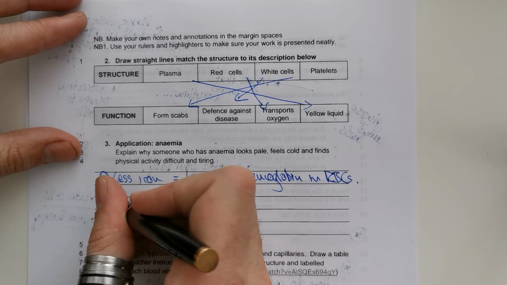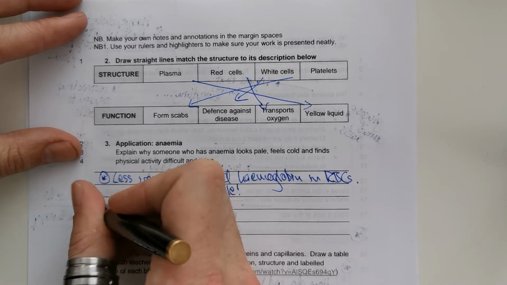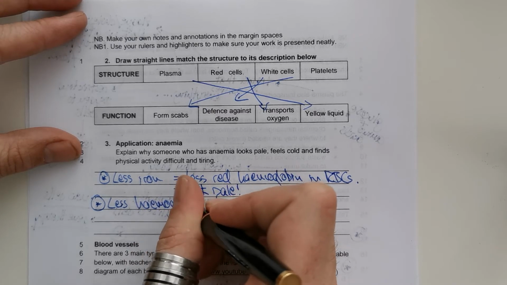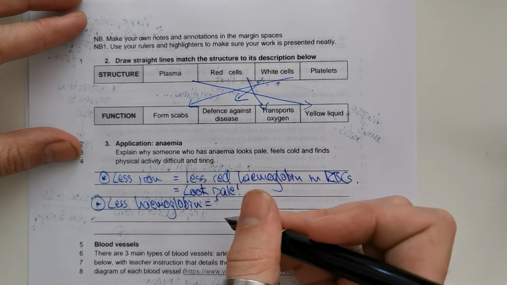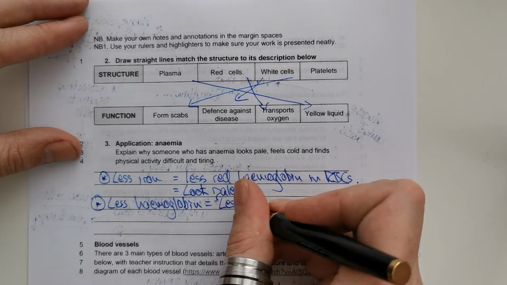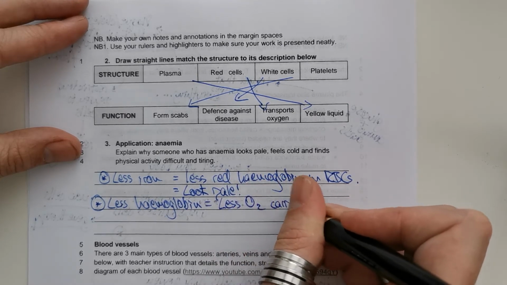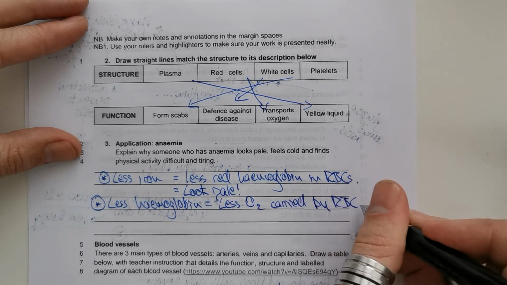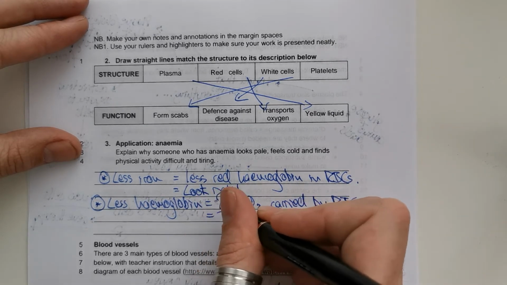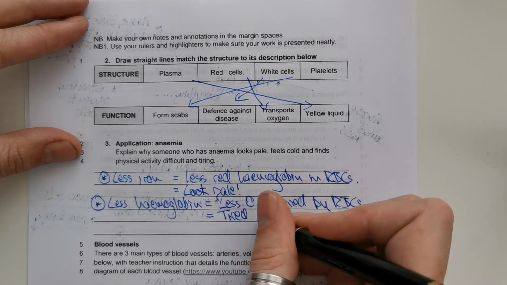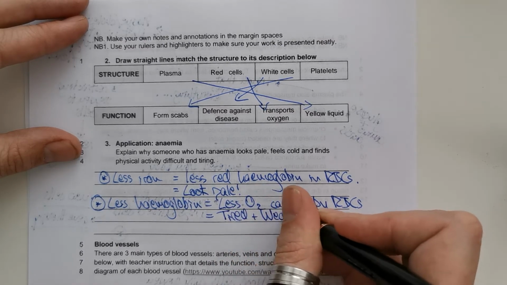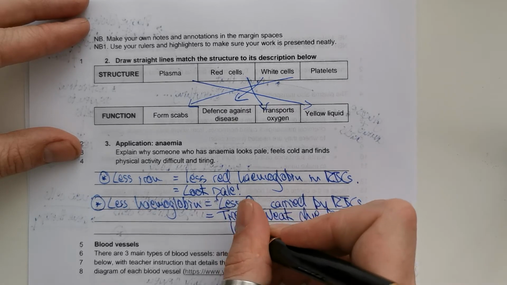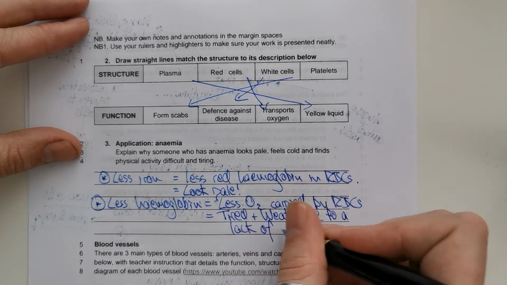And also, if there is less hemoglobin, there's less oxygen carried by the red blood cells, which means they are tired and weak due to a lack of energy.